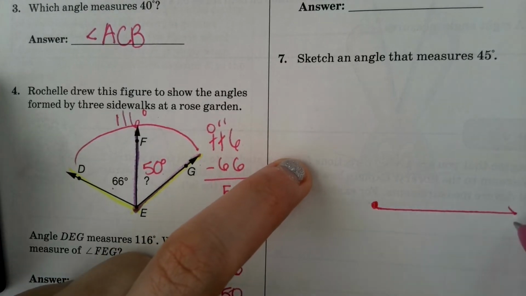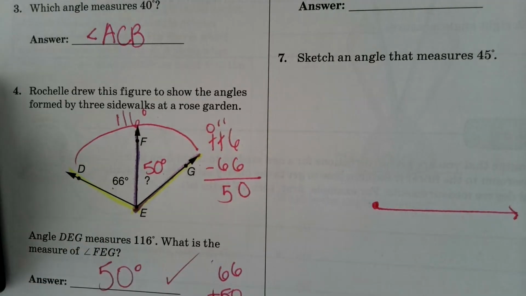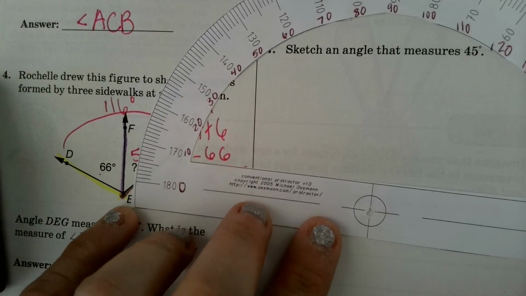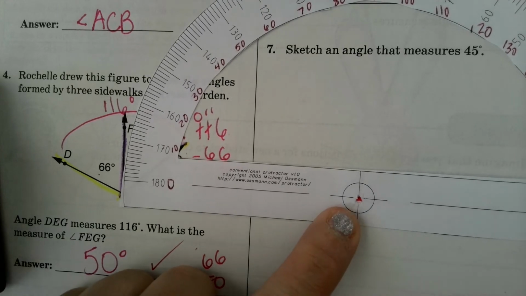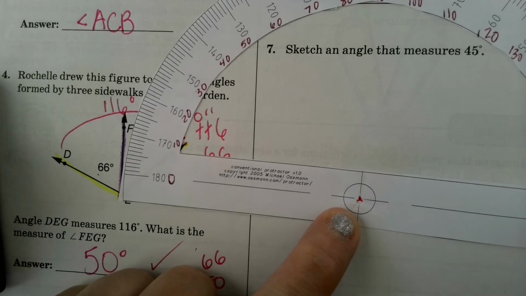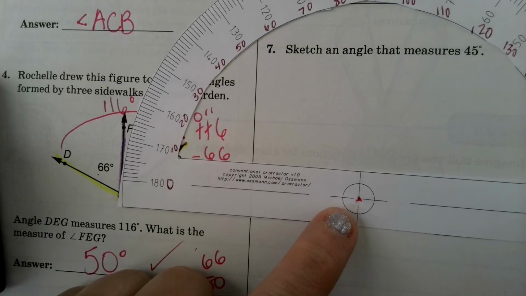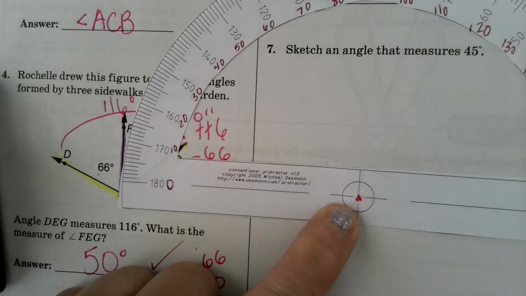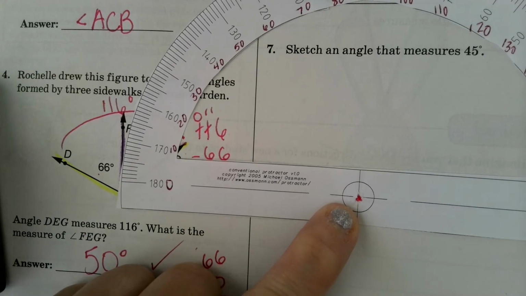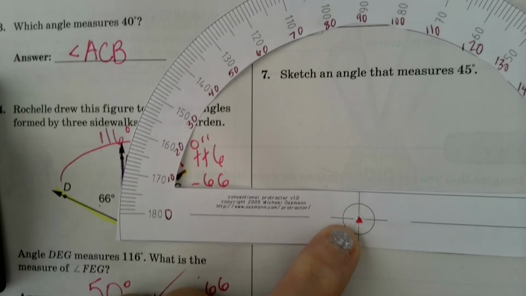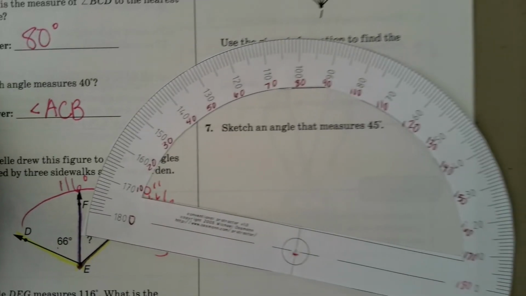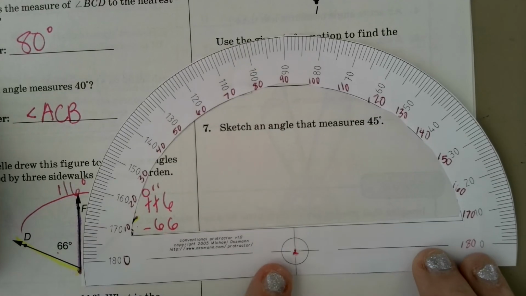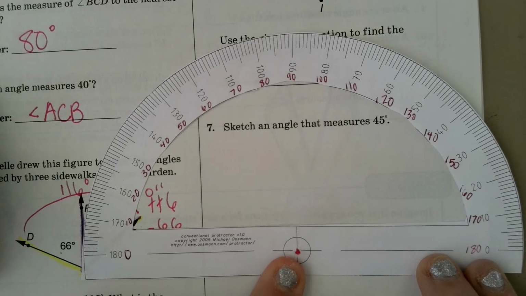So now, that's where I'm going to line up zero. Does it line up on there? Yes, it does. Perfect. Now, how would I measure? Let me move this down so you guys can see what I'm doing here. Sorry, I'm going to get it a little bit more situated so you can see exactly what I'm doing.